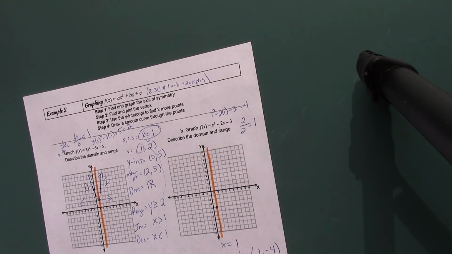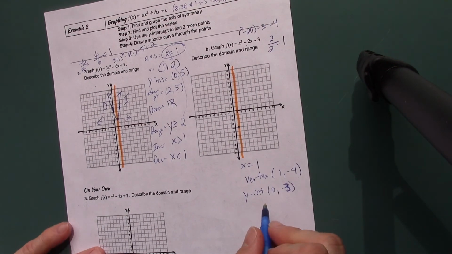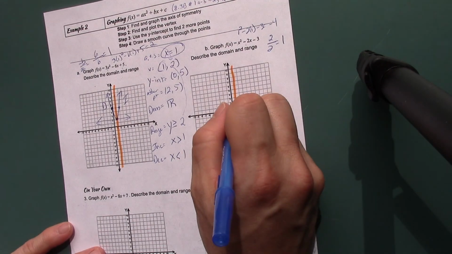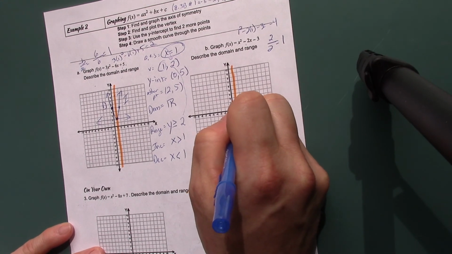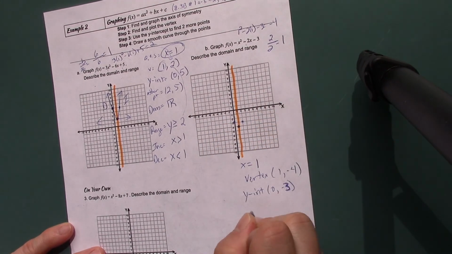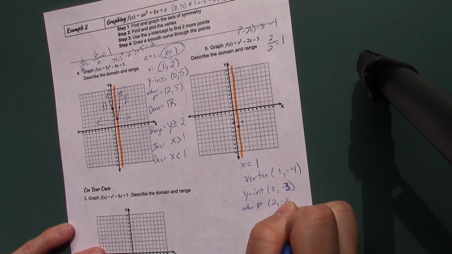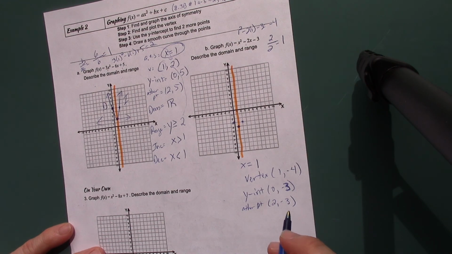My y-intercept is 0 comma c. So I get 0, negative 3, which is right here. It's 1 box away, so I can go 1 box away right here, and my other point is 2, negative 3. Okay? I could keep going here with more and more points, but I don't need to do that.